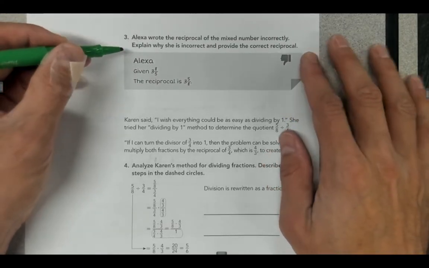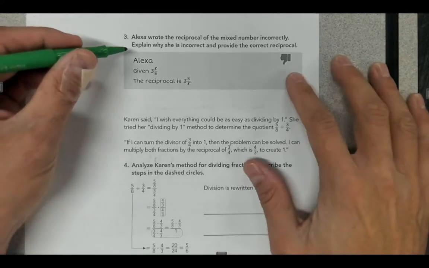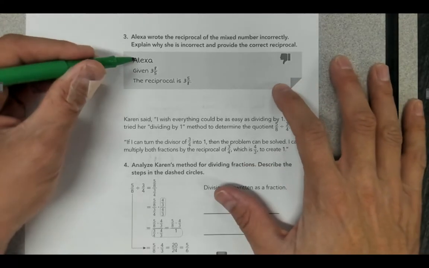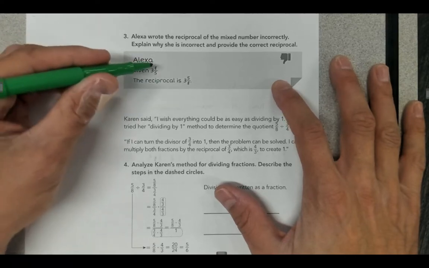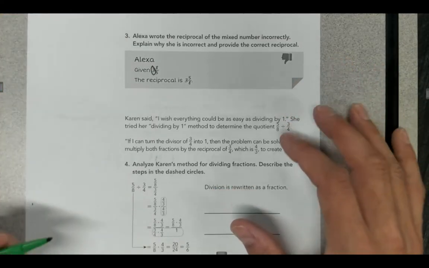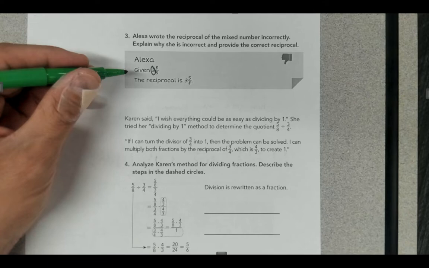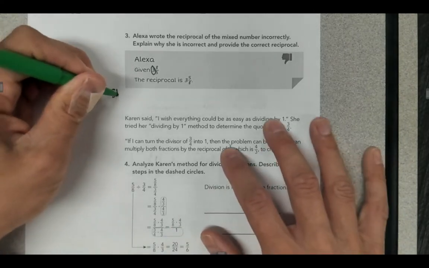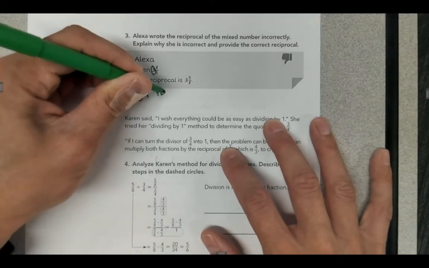Alexa wrote the reciprocal of the mixed number incorrectly. Explain why she is incorrect and provide the correct reciprocal. So Alexa said, given this 3 and 8/5, the reciprocal is 3 and 5/8. She didn't put the whole number in, okay? So she forgot the whole number.